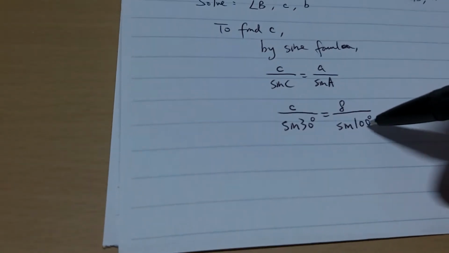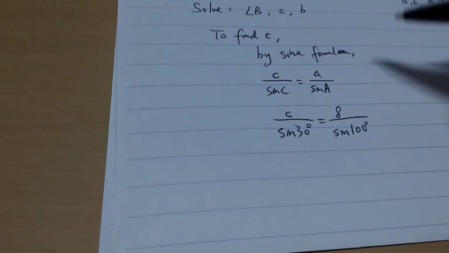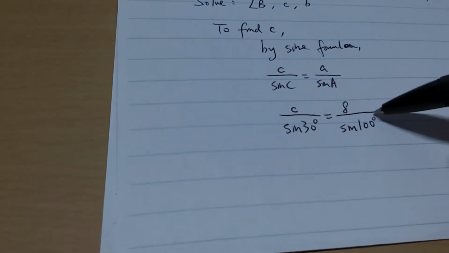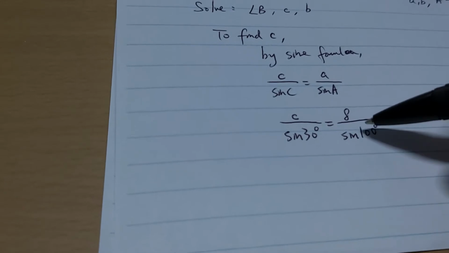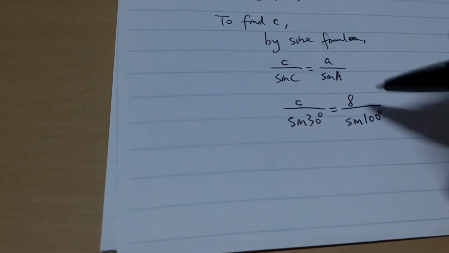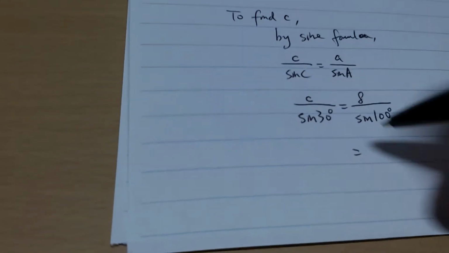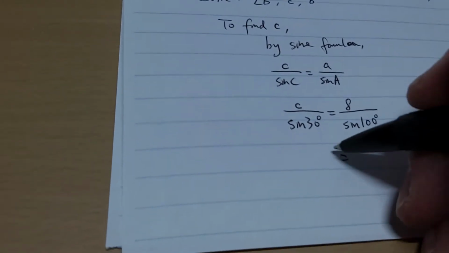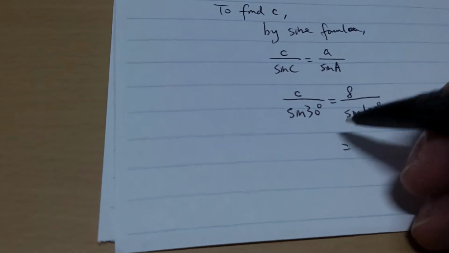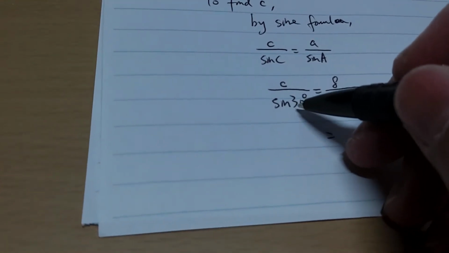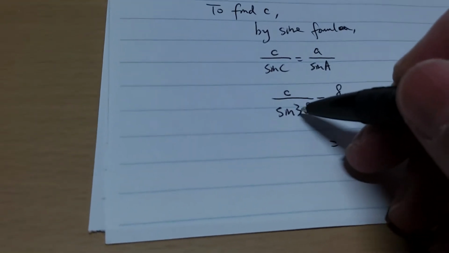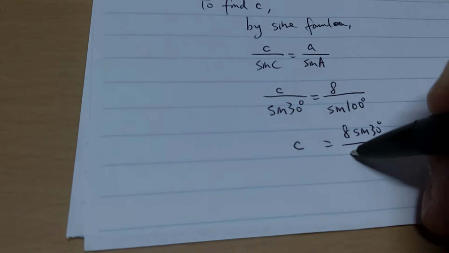Okay, now how to solve this problem? One fraction equal to another fraction, we can use cross multiplication. We can multiply c to this, or we can simply put this one multiplied to here. So c is equal to 8 sine 30 degrees over sine 100 degrees.